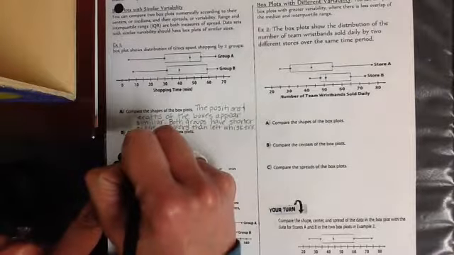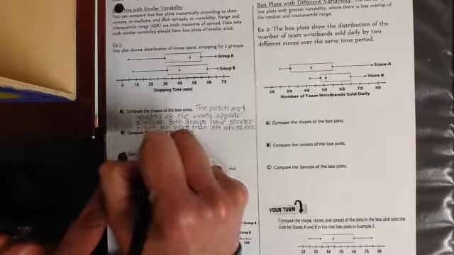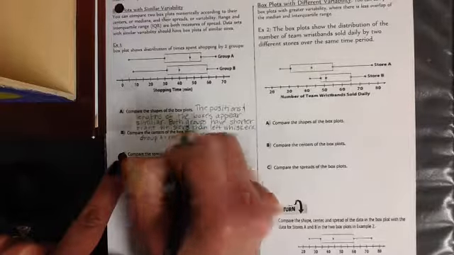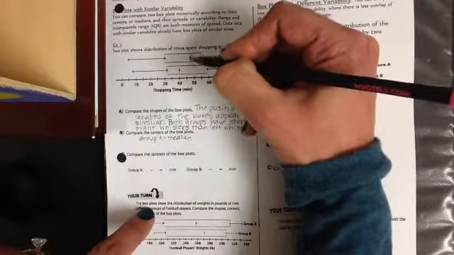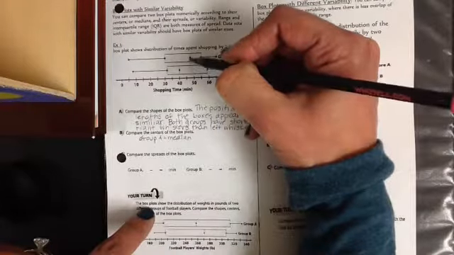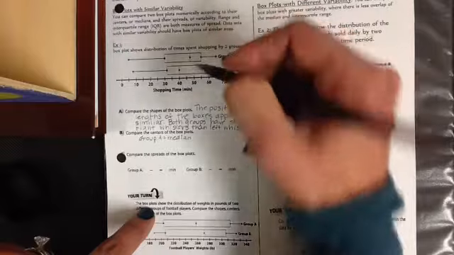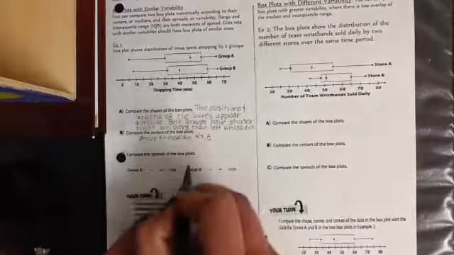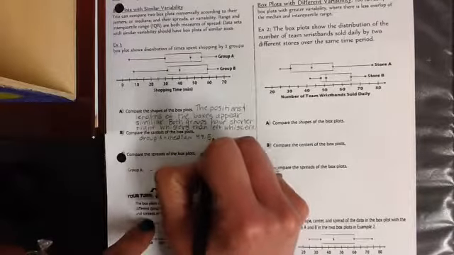Okay, so group A, the median, and in a box plot, the median is that middle line, so that dot right there for group A. Notice that it's right at about 47.5, so that's group A's median.